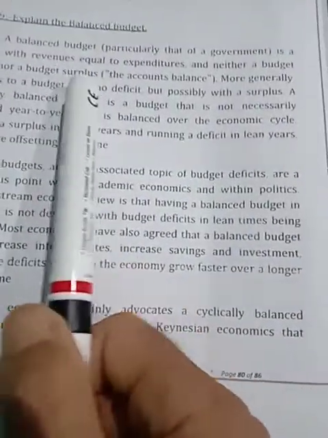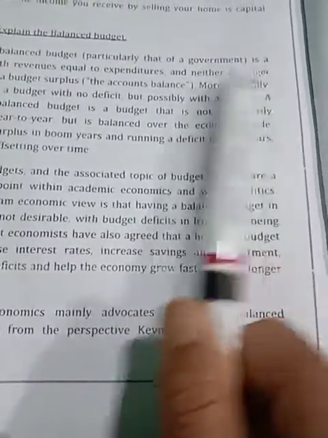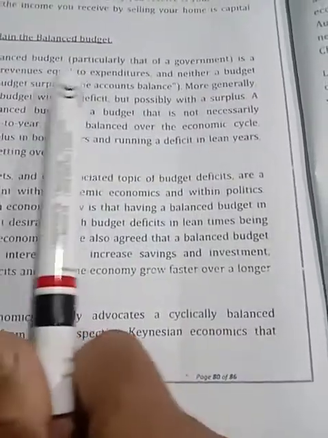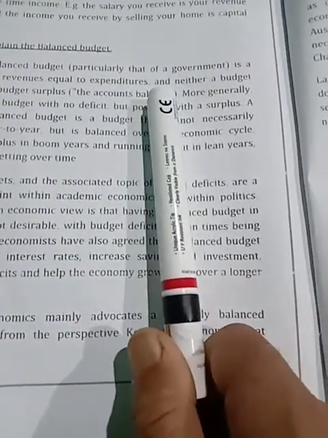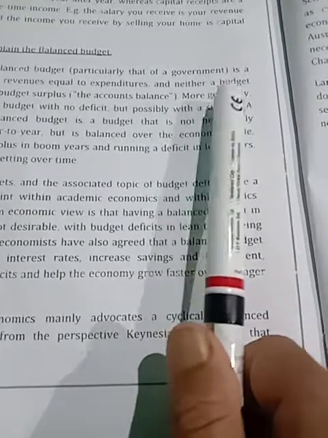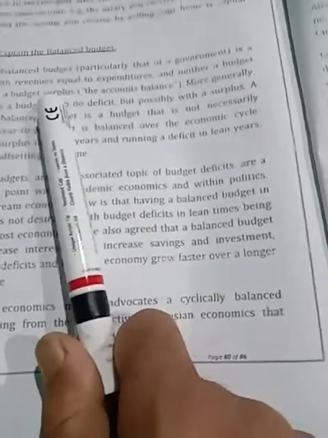A balanced budget, particularly that of a government, is a budget with revenues equal to expenditures and neither a budget deficit nor a budget surplus.